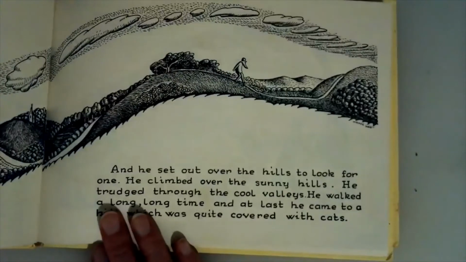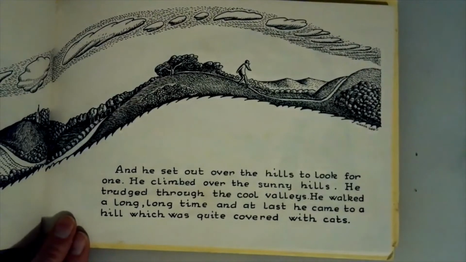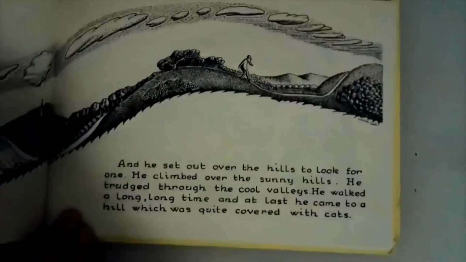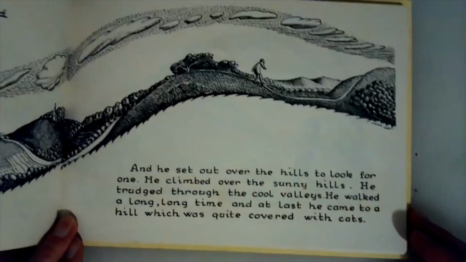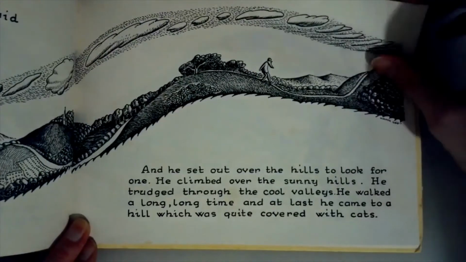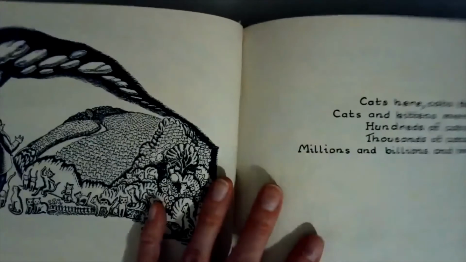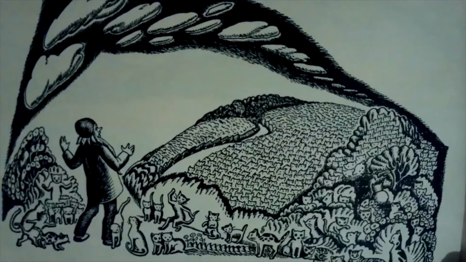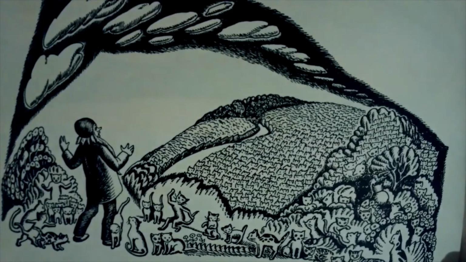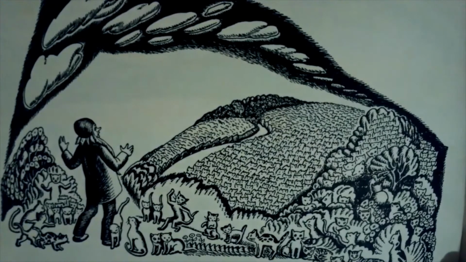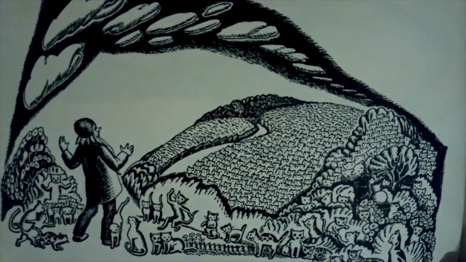And he set out over the hills to look for one. He climbed over the sunny hills. He trudged through the cool valleys. He walked a long, long time, and at last he came to a hill which was quite covered with cats. Cats here, cats there, cats and kittens everywhere. Hundreds of cats, thousands of cats, millions and billions and trillions of cats.